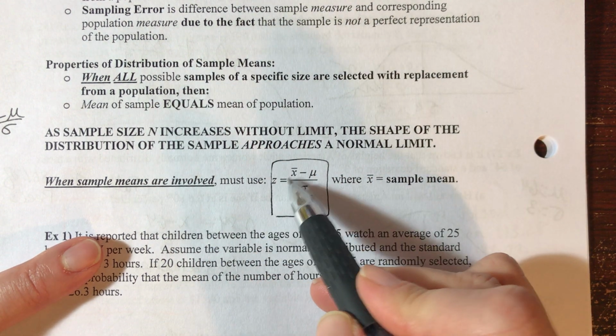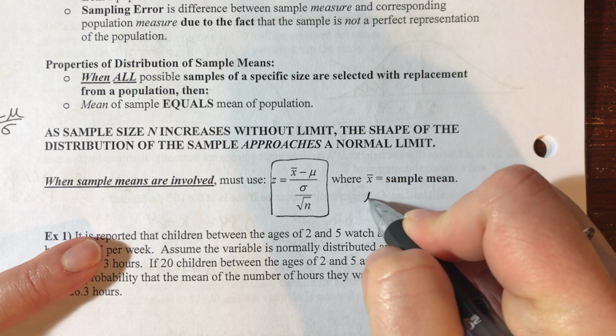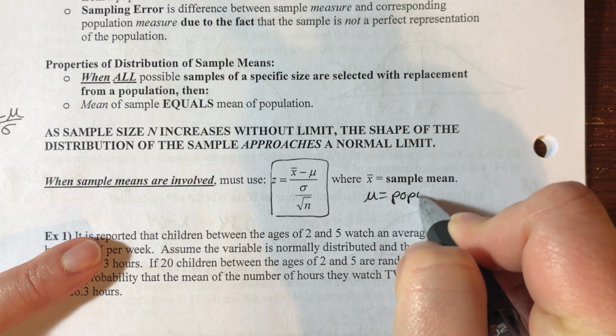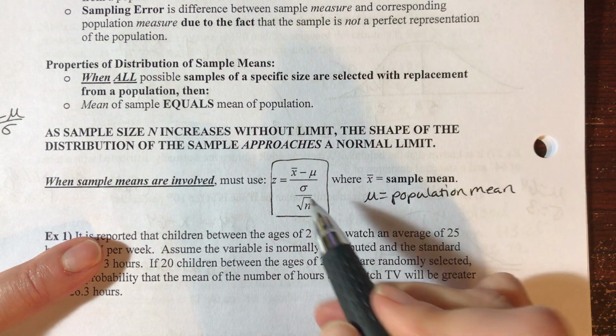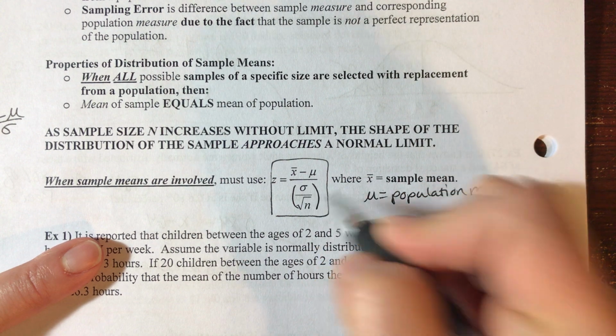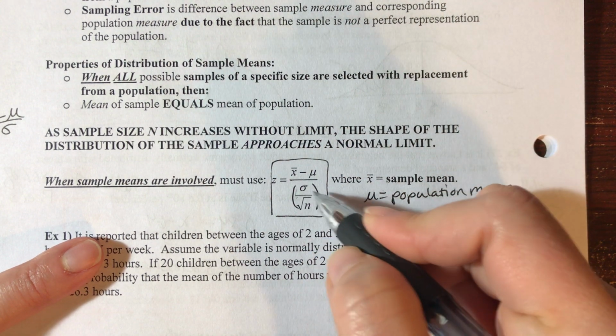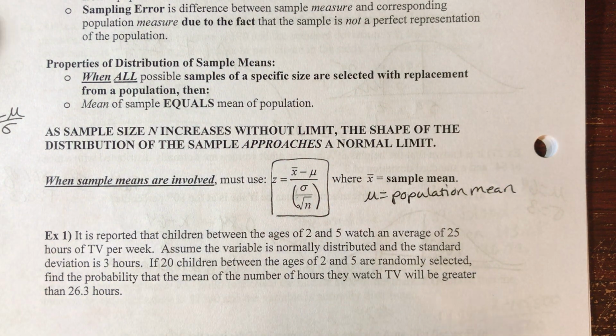z equals x bar, where x bar is your sample mean, and mu is your population mean, over, and this is in the denominator. I actually like to put parentheses around this because I think it helps organize, so that it stays in the denominator when you type it into your calculator.